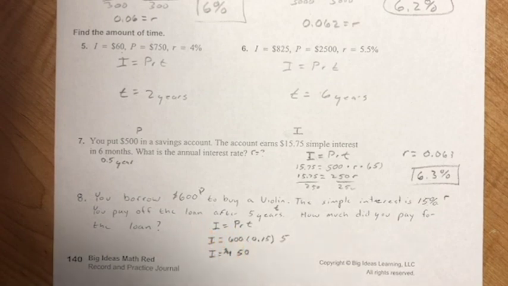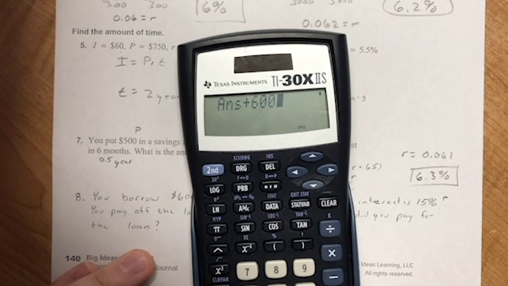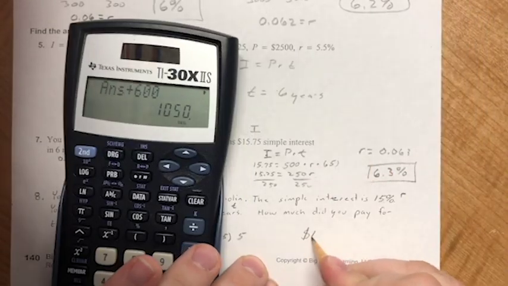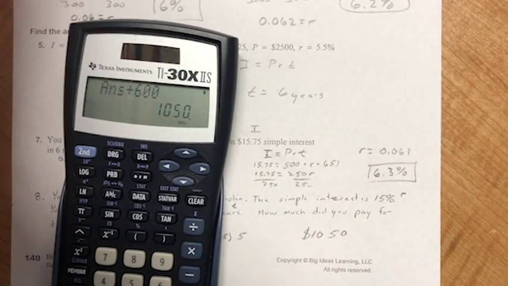So if you were paying the bank, you actually paid the bank a total of $1,050. This is how much you paid for your violin. Yes, you only had to borrow $600, but because you did that, simple interest was at 15% for 5 years, you had to pay for that violin that only cost $600. You actually had to pay $1,050 for. So that was a pretty big markup.